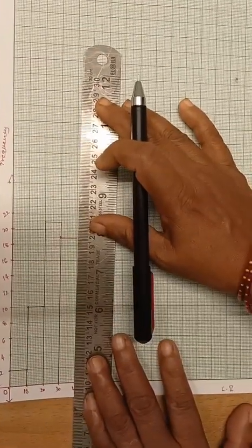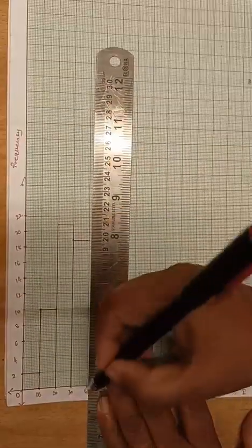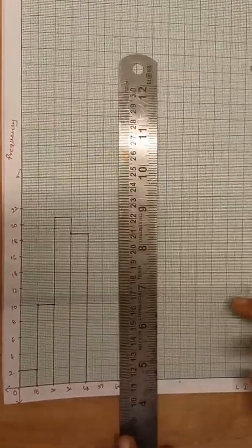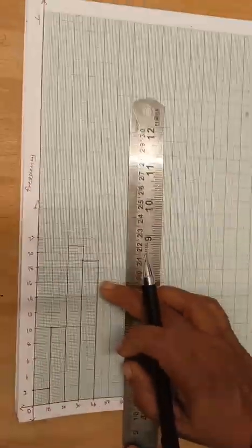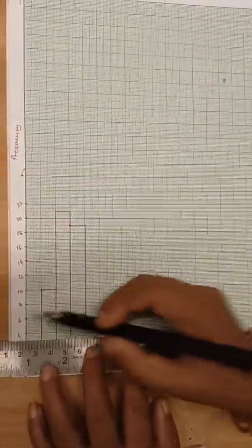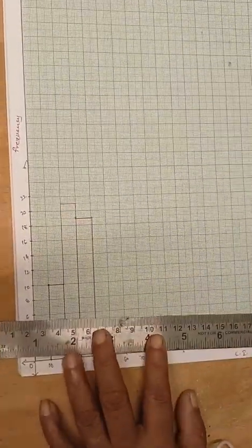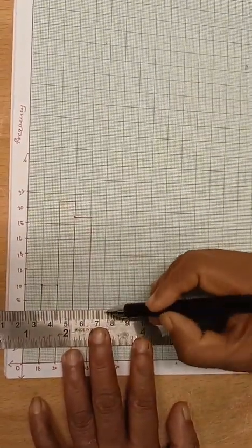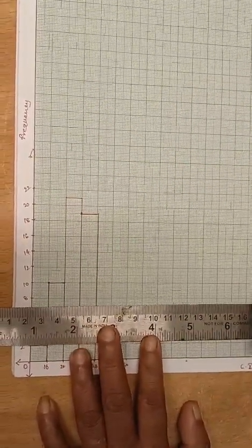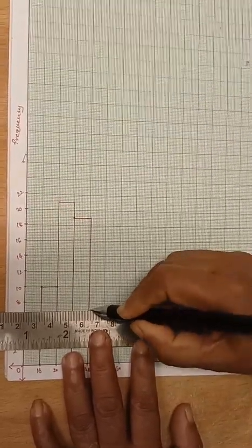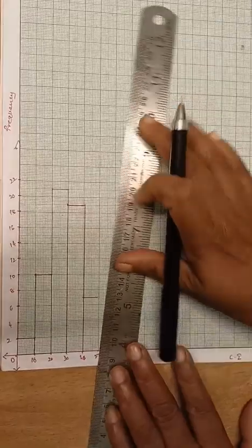You have to use a pencil for drawing this. I am using the pen because you can't see it properly. Next, 7 for 40 to 50. 7 comes in between 6 and 8, at the dark line in the middle.